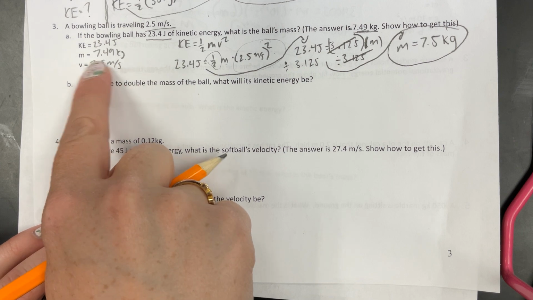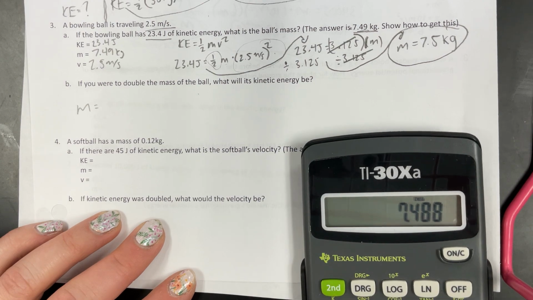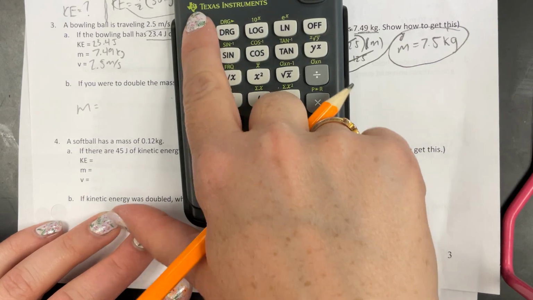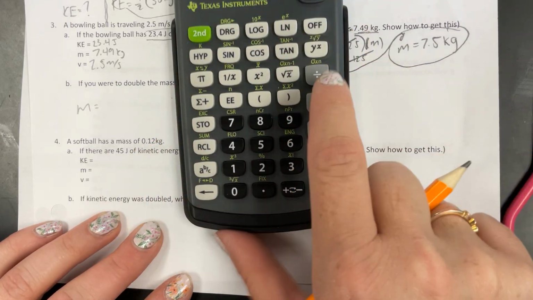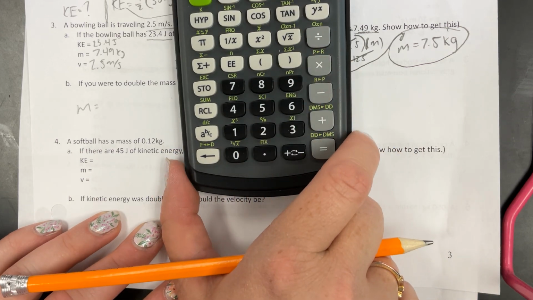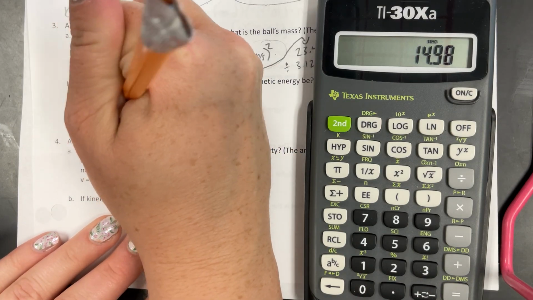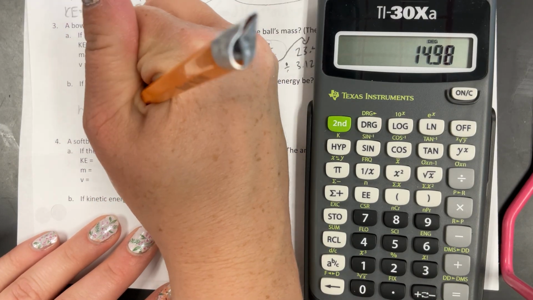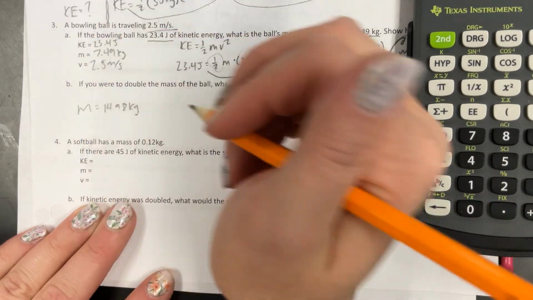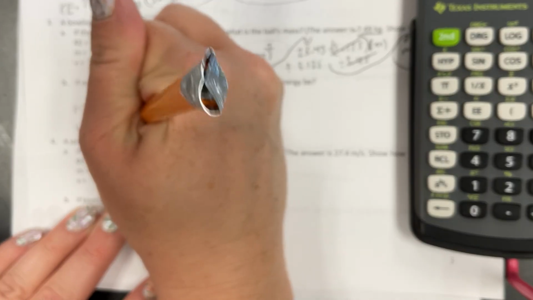Okay. So when you double the mass, we're going to double 7.49. So what is twice of 7.49? That's 14.98, right? Okay, so our new mass is 14.98. We're still going to have the same velocity, right? They didn't say we were changing the velocity. So the velocity is still going to be 2.5 meters per second.